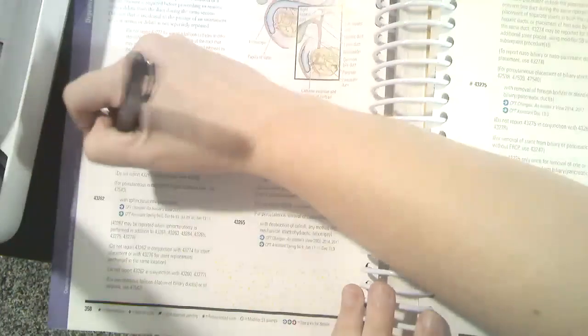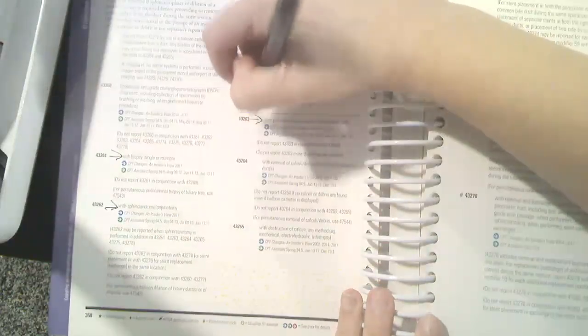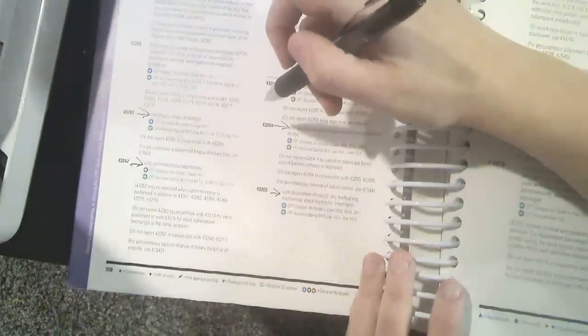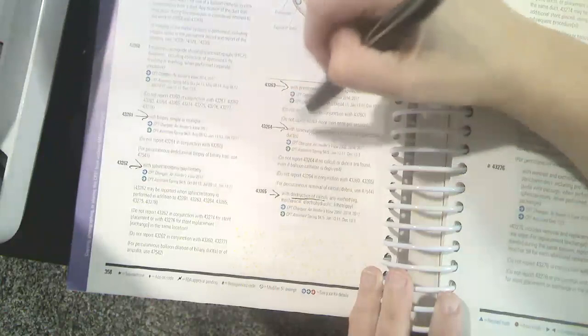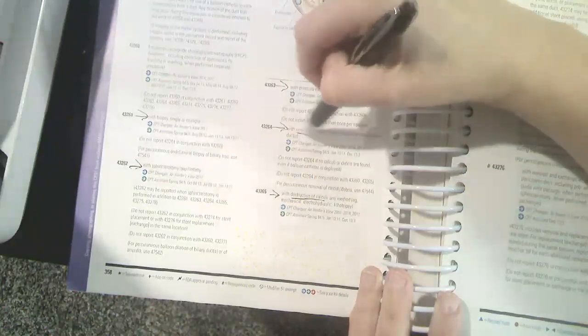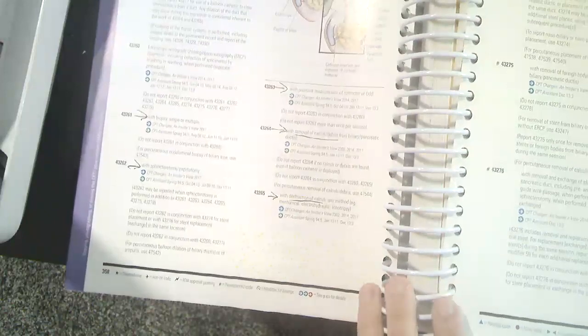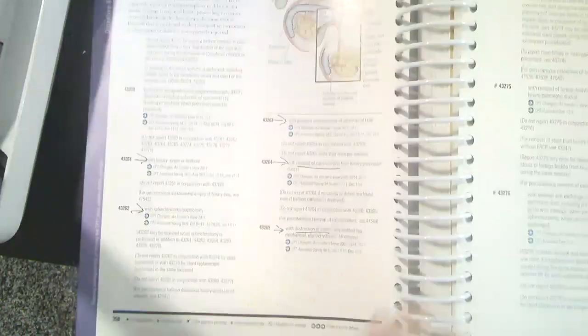So we've got lots of indented codes here. And those with ERCPs, that's usually going to mean there's some associated procedure, or we are destroying something, like you see here, we are destroying calculi, or we're removing some kind of debris, or something that's built up, like calculi is something that has built up within that structure.